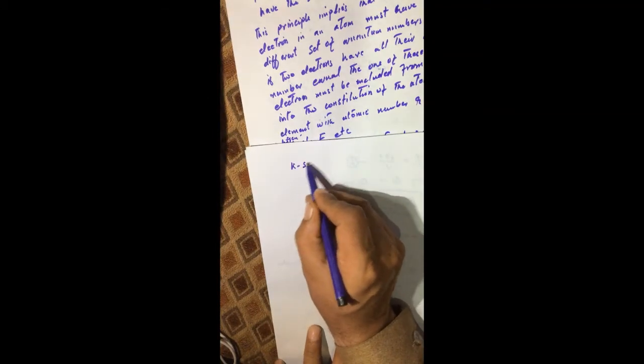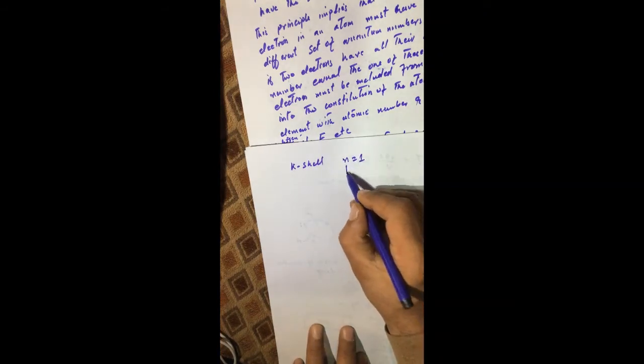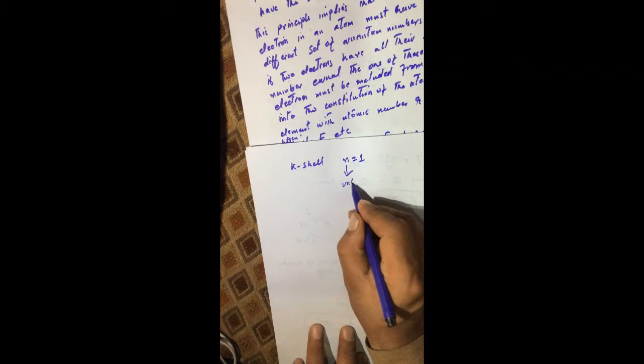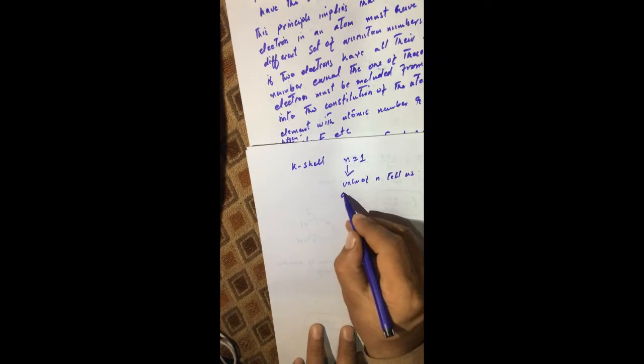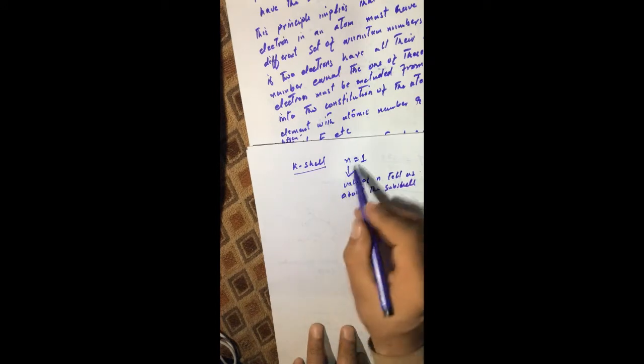Let's suppose we have the K shell, and for the K shell, n is equal to 1. The value of n tells us about the subshells. For the K shell, for which n is equal to 1, we have only one subshell.